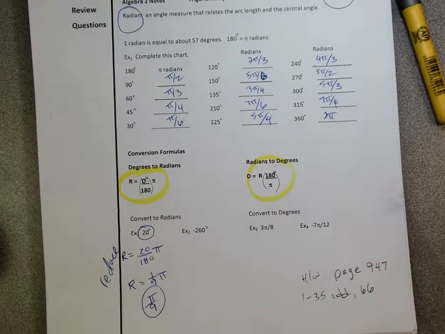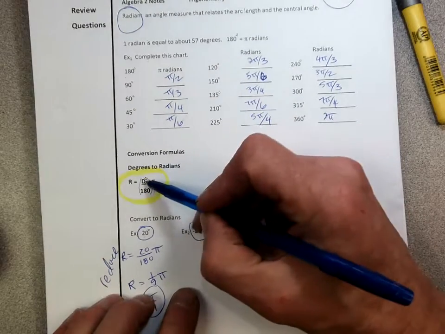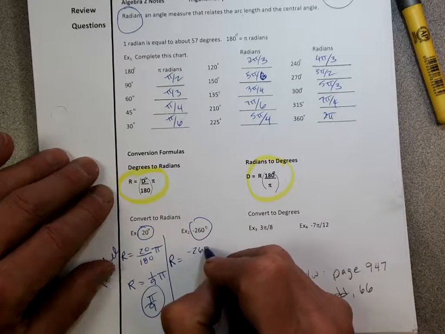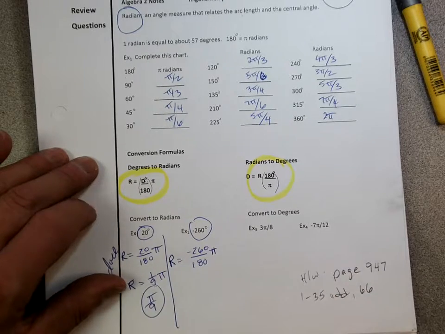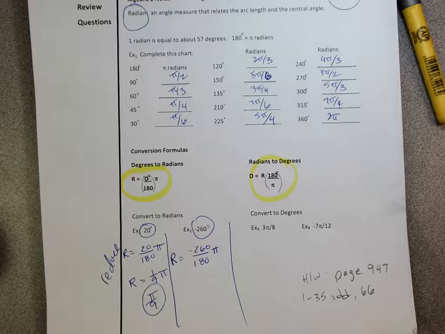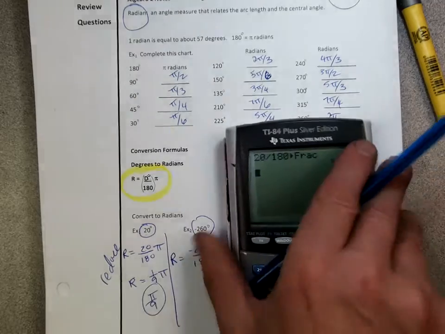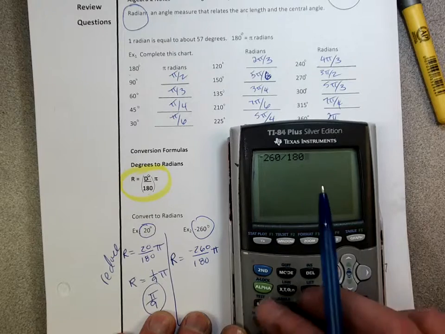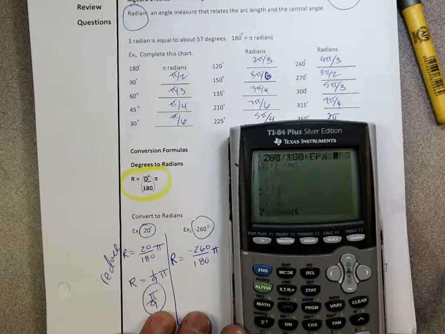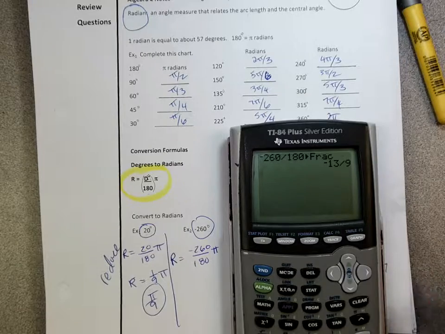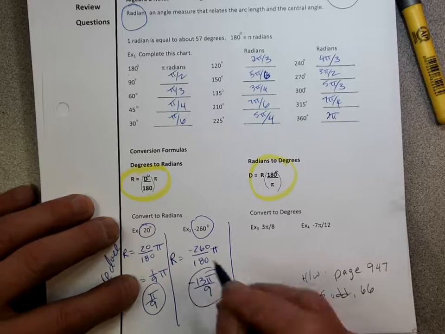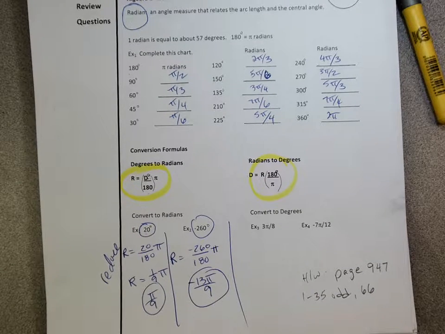Okay, now, how about this one? Negative 260 degrees. We'll do the same thing. We'll take our negative 260 degrees and put it in for D. So R for radian is equal to negative 260 over 180 pi, right? That will reduce to 26/18, 13/9, but let's say you don't do fractions. So you go, okay, I can handle that. Negative 260 divided by 180, go to your math, do a fraction, negative 13/9. It will reduce for you to negative 13 pi ninths. That's the radian equivalent of your 260 degrees, okay?